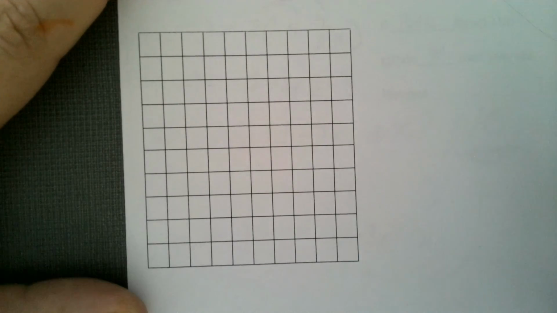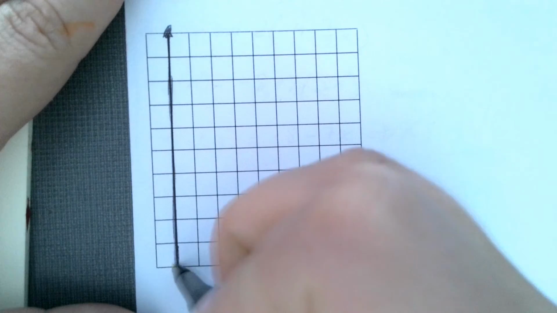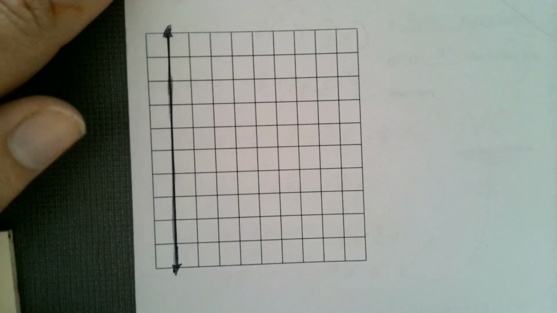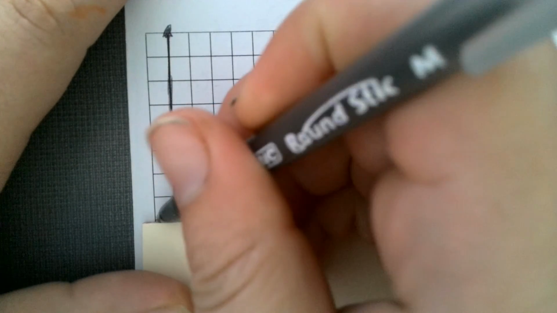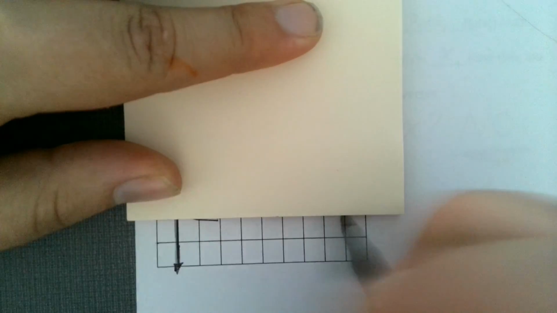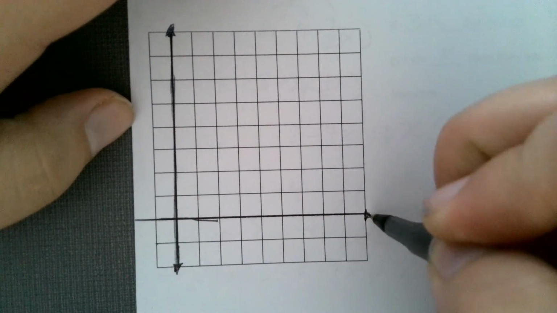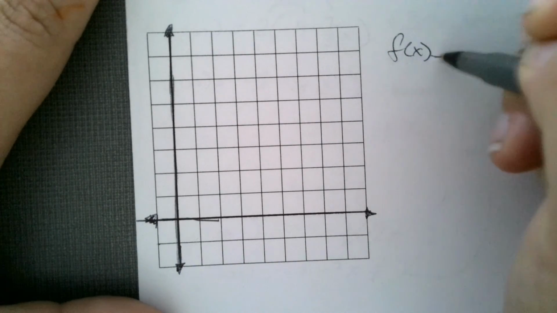So what I need you guys to do right now is, can you draw an axis right here? Just make the line fat. Can the binders or whatever's getting thrown around be held? Okay. We're gonna do another axis right here. Actually, I'm gonna go up 2. 1, 2. Okay. My first equation is f of x equals x plus 1.